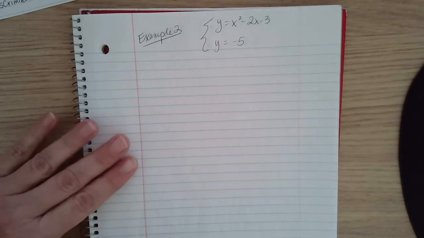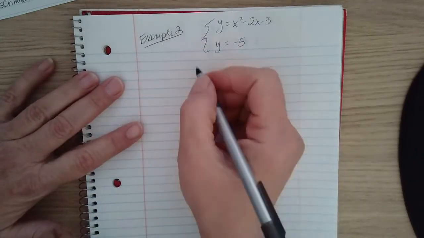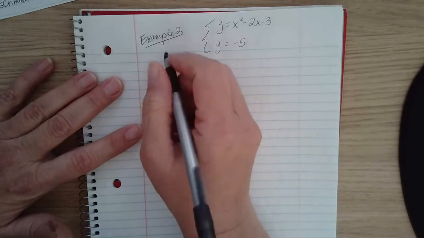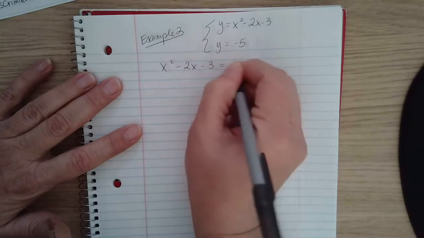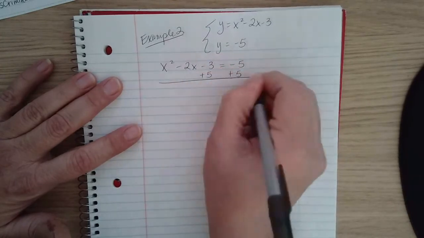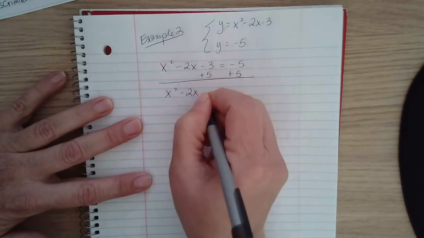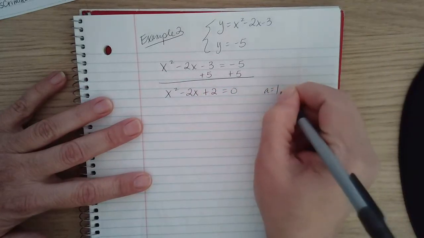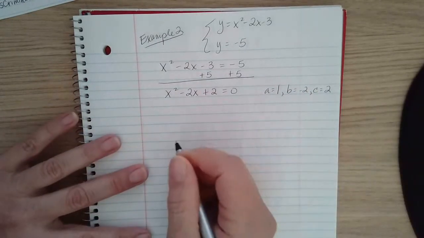Here's my second example. I have a different curve and a different line, and I will still set them equal to each other and solve using the quadratic formula. First I'll move the 5 to the left side of the equation so that I can set my equation equal to 0 in standard form. And I find that A is 1, B is negative 2, C is positive 2.